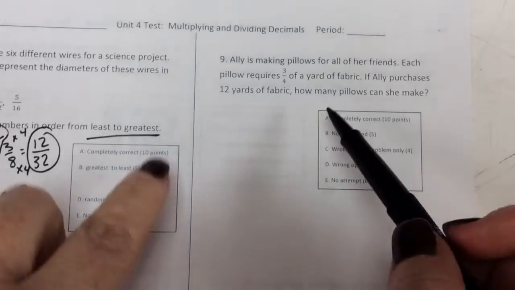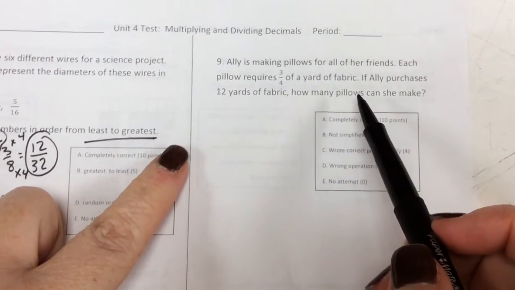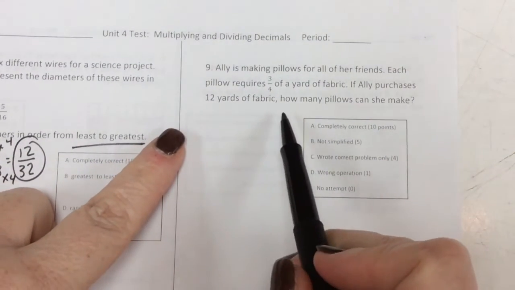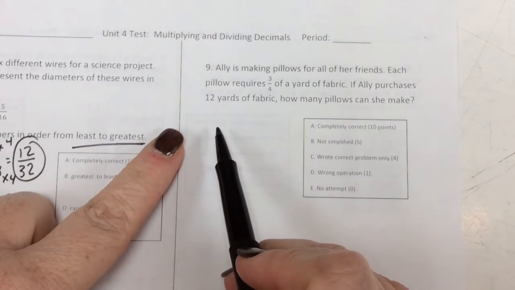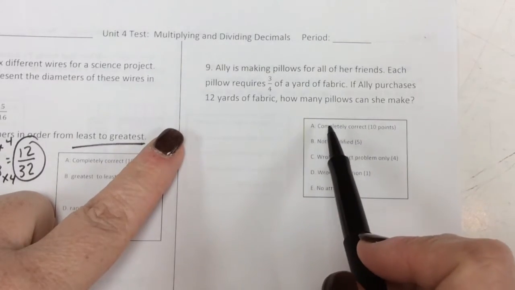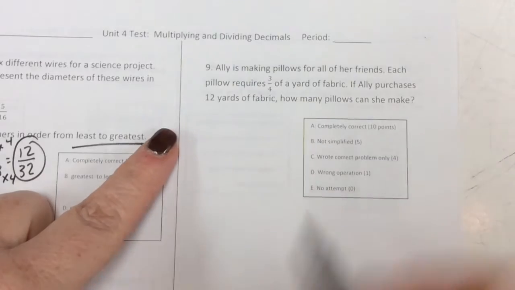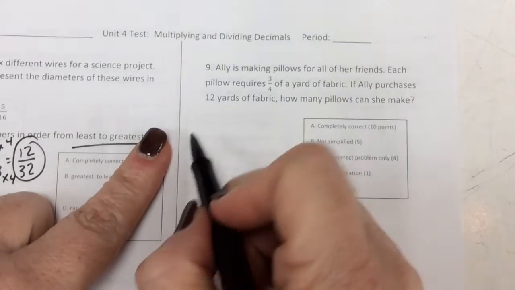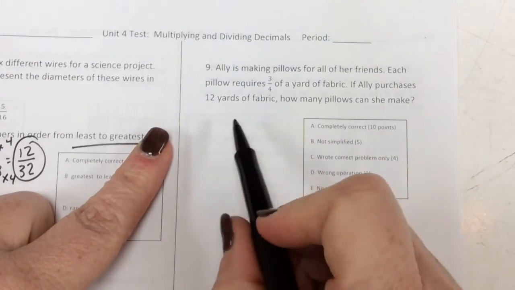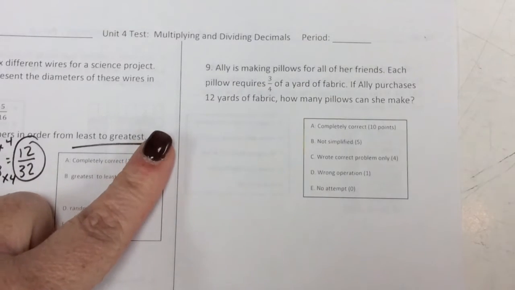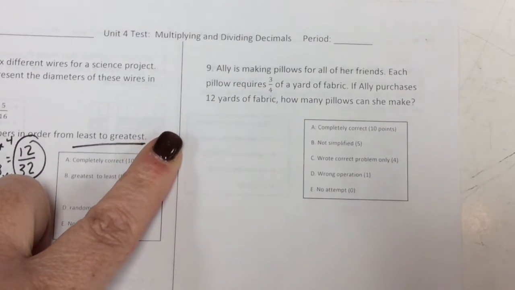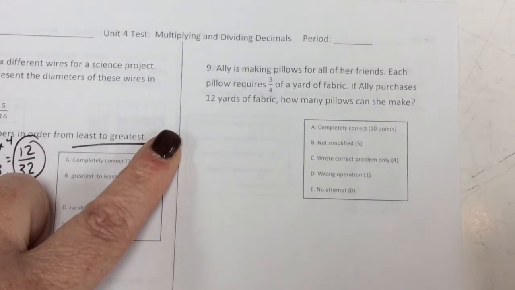One more time here. Okay, Allie is making pillows for all of her friends. Each pillow requires 3/4 of a yard of fabric. If she purchases 12 yards of fabric, how many pillows can she make? All right, so is this multiplying or dividing? That's the hardest thing. Most people who miss this, it's going to be because they use the wrong operation.